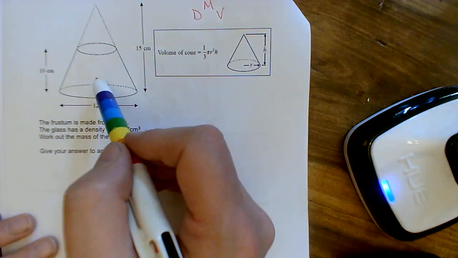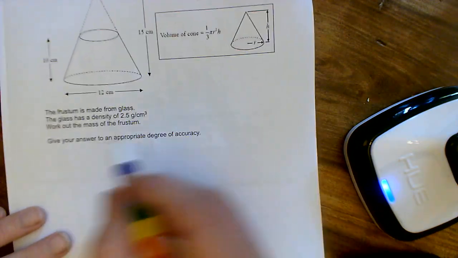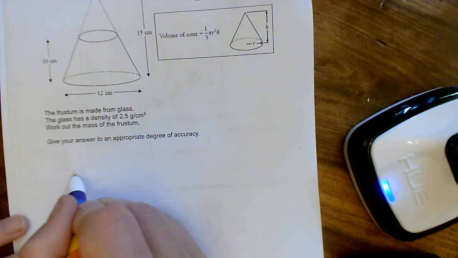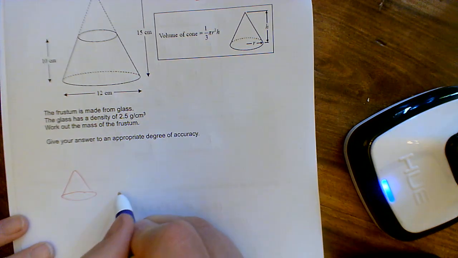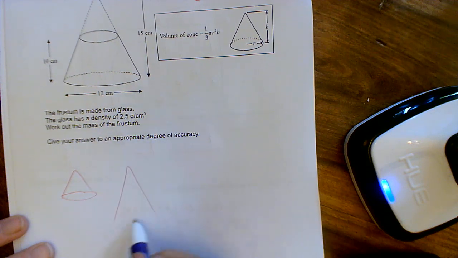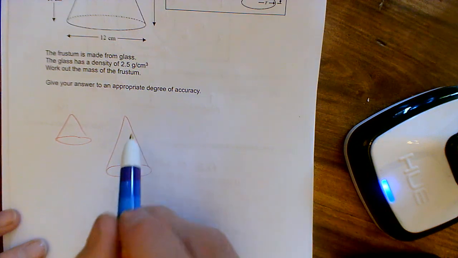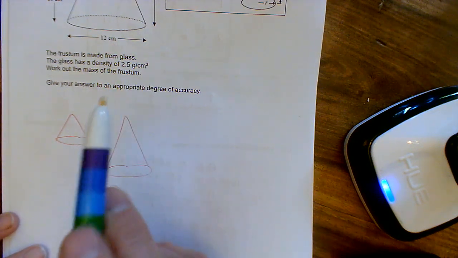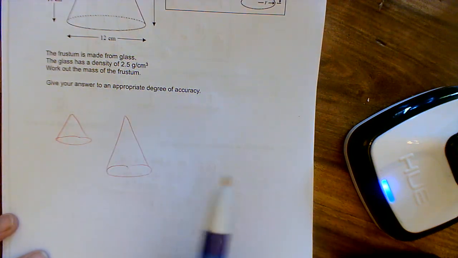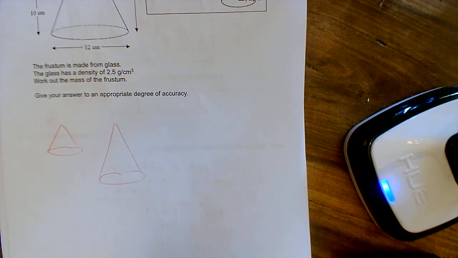Now let's just draw the two cones, because we've really got two cones to consider, haven't we? We've got this first cone here, and then the bigger cone where we're going to chop it off, so we're going to do things on these. Was this a question on another particular paper? They put it on this one because it hasn't been used yet on paper 3, maybe that's why we've seen it.